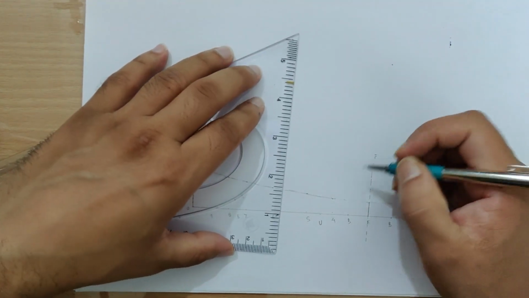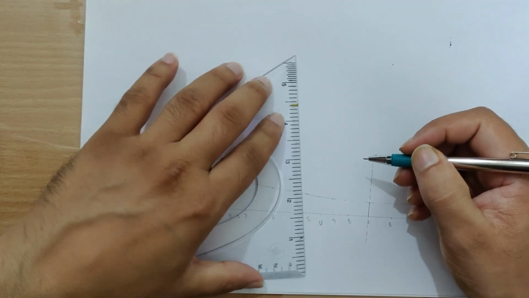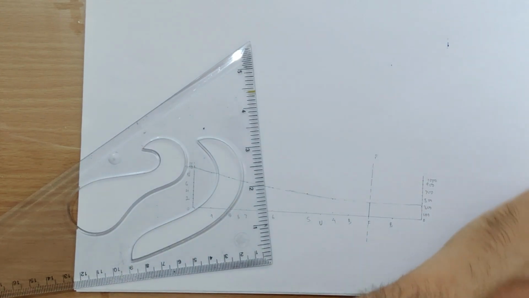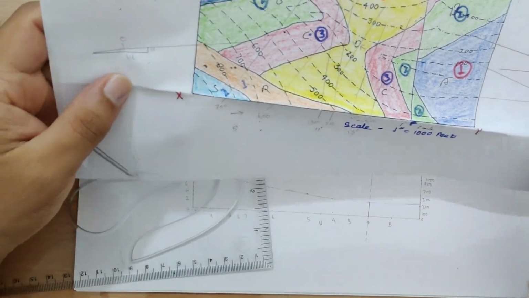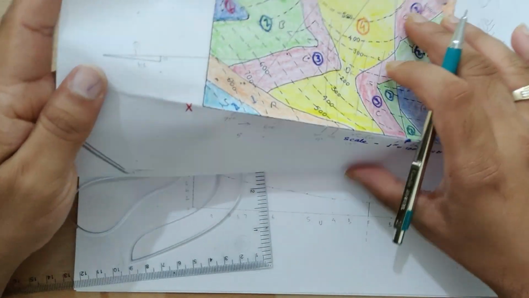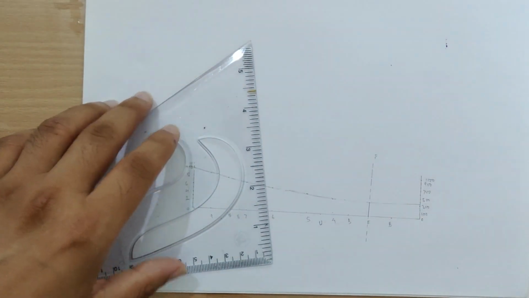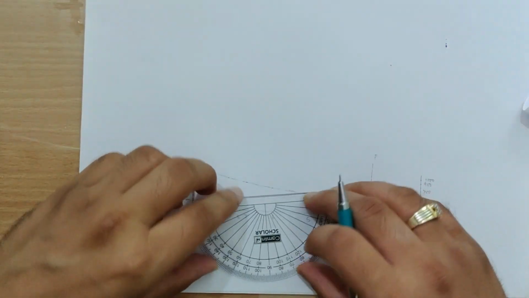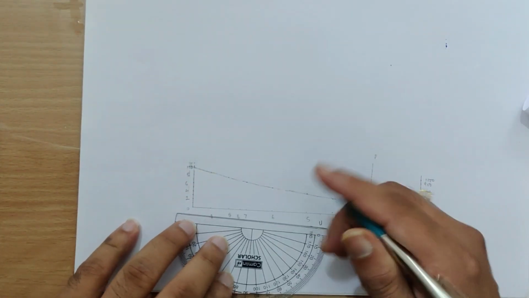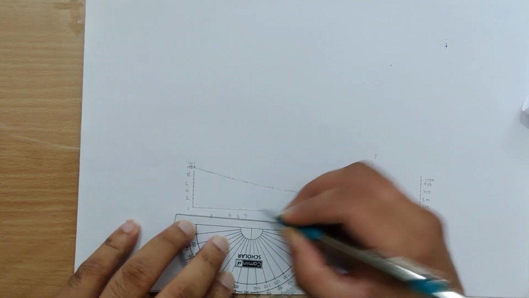Now let's draw the unconformity. So we know that the younger sequence is dipping with an amount of 5 degree and the direction is from x to y. So we can plot a 5 degree angle taking any point here.